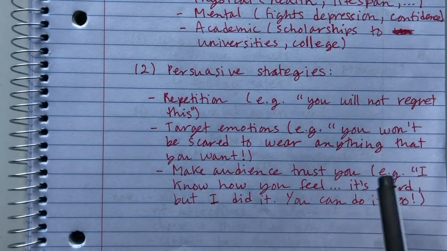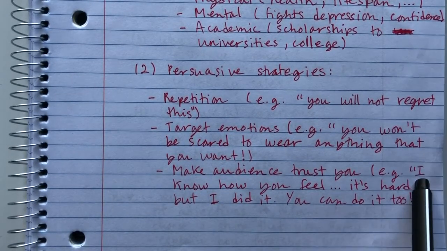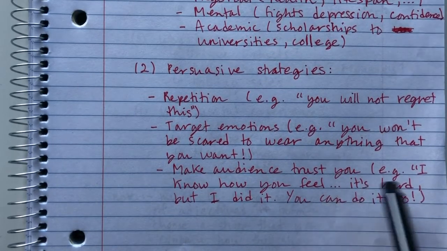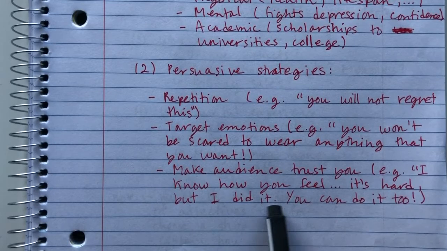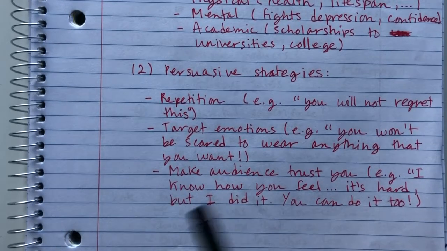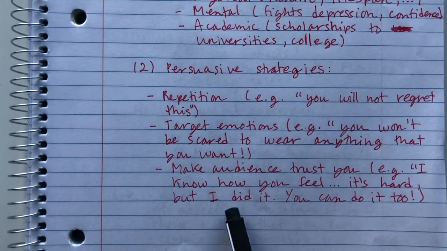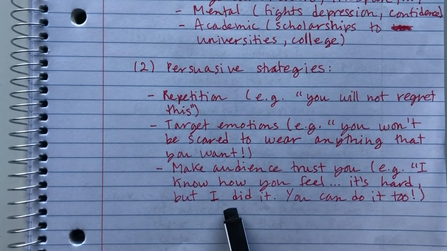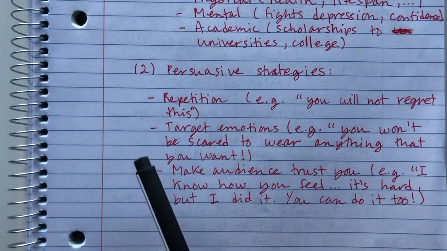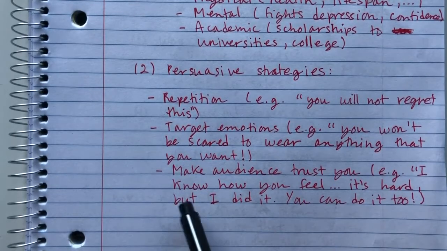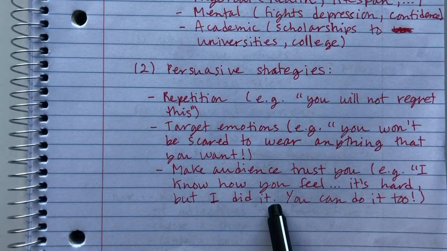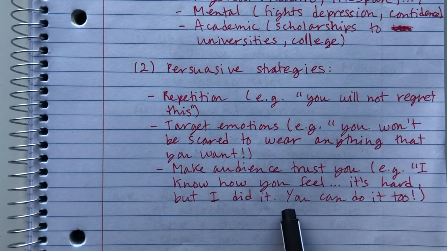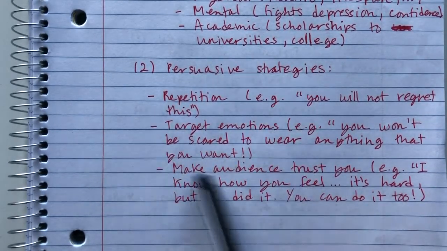Okay? So an example is saying something like, I know how you feel, or it's hard, but I did it. I started playing sports and it helped me. So you're making yourself relatable to them, and they feel like they can trust you because you know what they've gone through and now you're helping them. Okay, so you can do it too. So that's it for persuasive strategies.